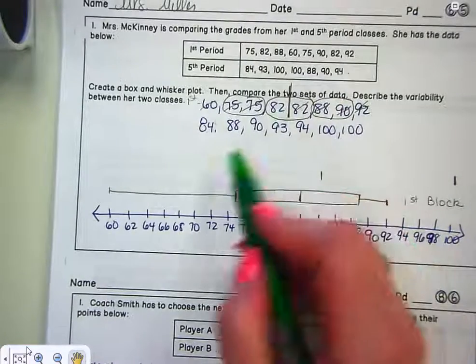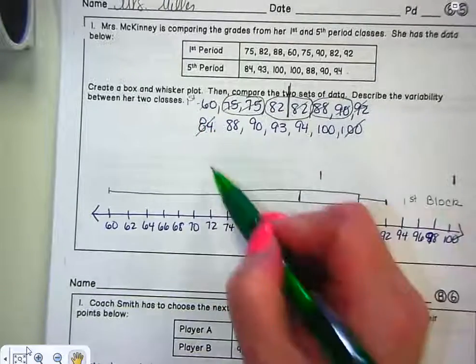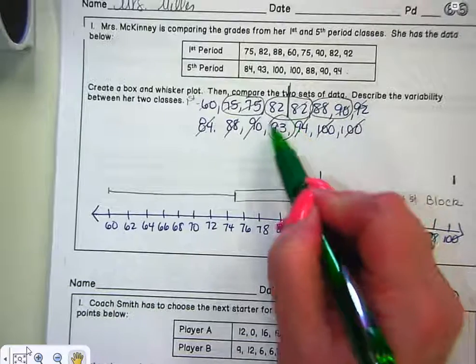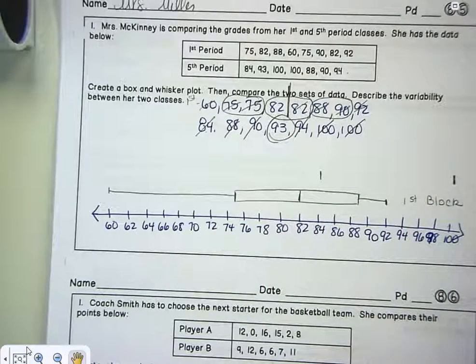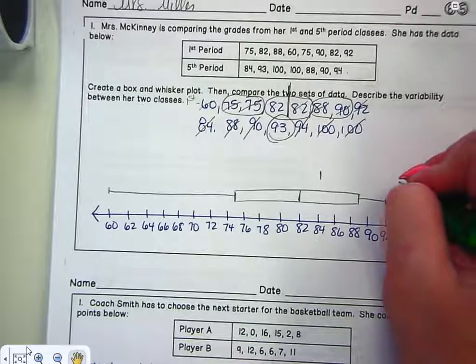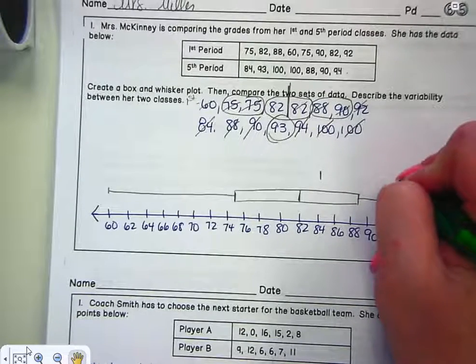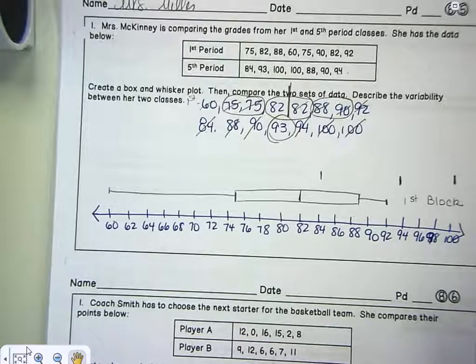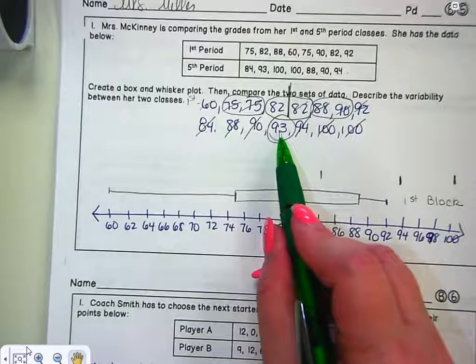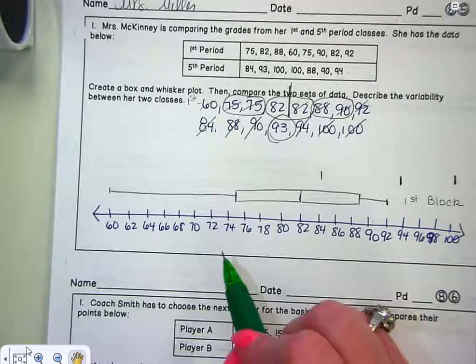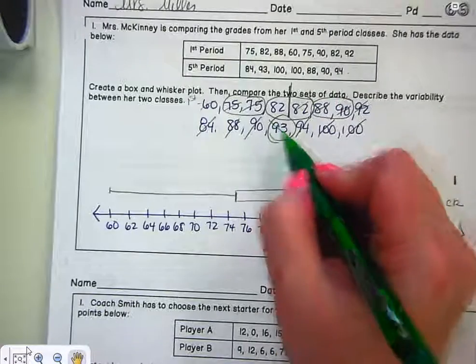All right, let's find the median. 1, 1, 2, 2, 3, 3. The median is 93. So that's between 92 and 94. So there's my median. Now find the median of the lower half. When there's 1 in the middle, how do I decide which way that goes? You just don't use it. Don't use that.